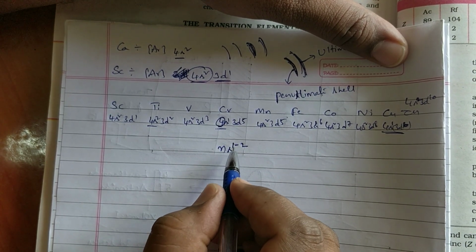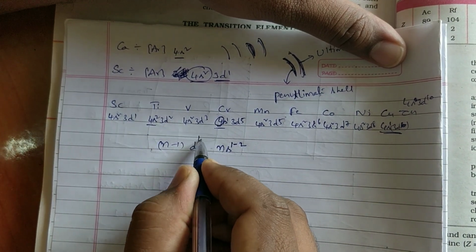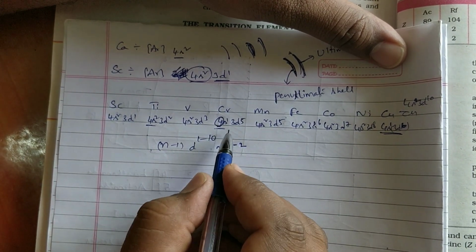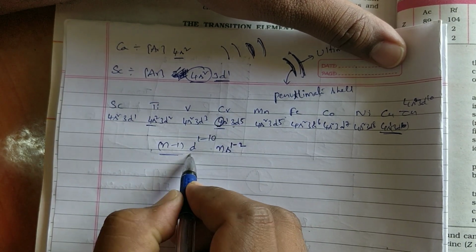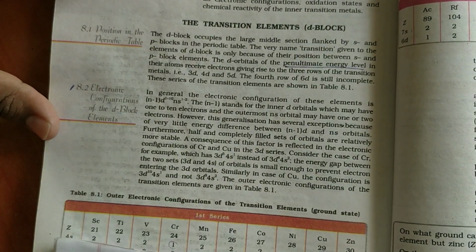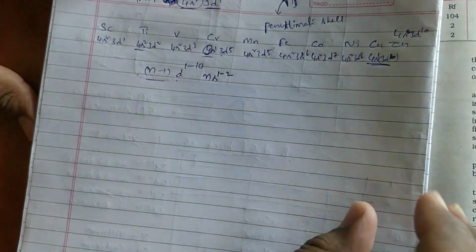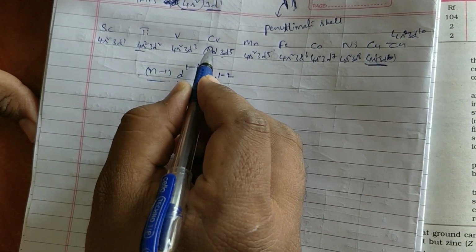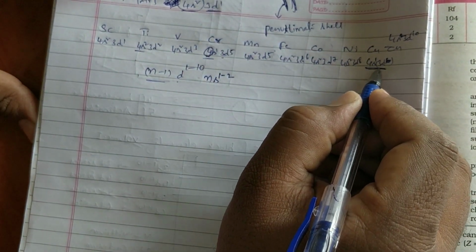Okay, ns 1 to 2, and before that (n-1)d 1 to 10. Why did I write n minus 1? This is the penultimate shell. Here 4 is there, so here it is 3. Like that, (n-1)d 1 to 10. Why did I write ns 1 to 2? Some elements have exceptionally 4s1, like chromium 4s1 3d5 and copper 4s1 3d10.